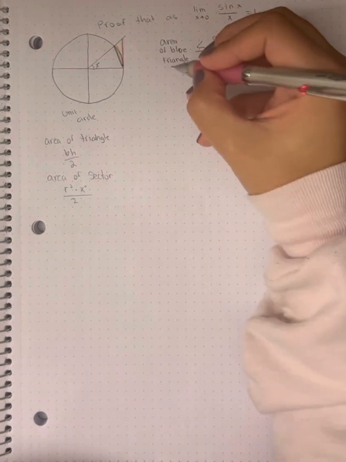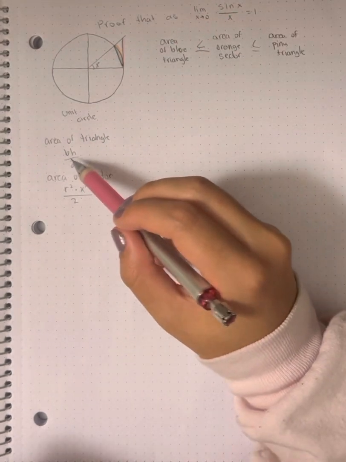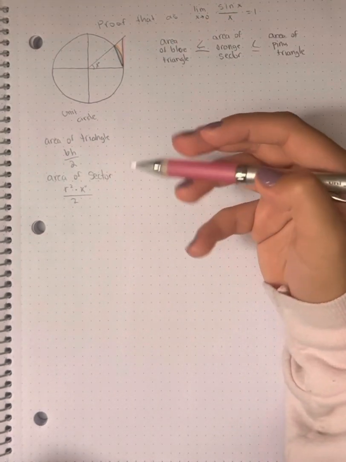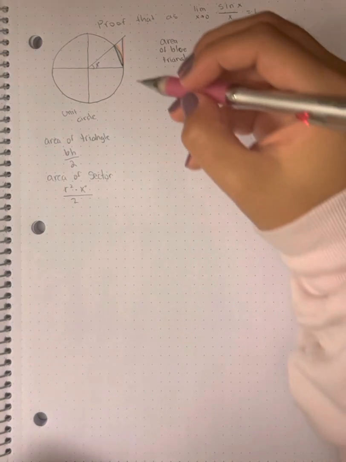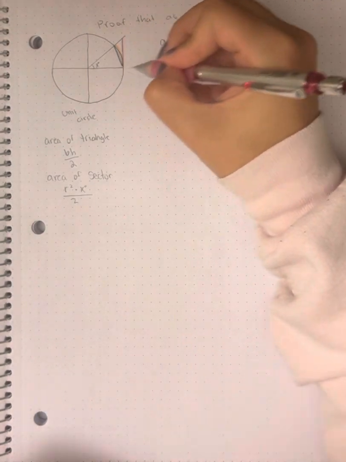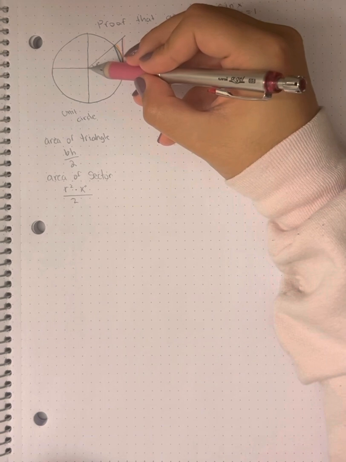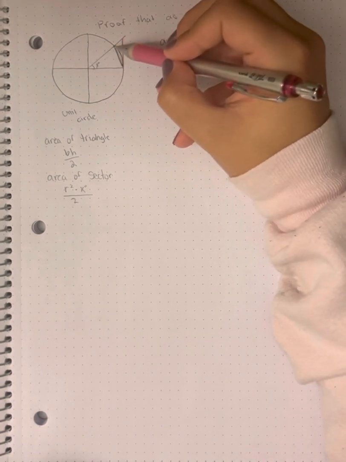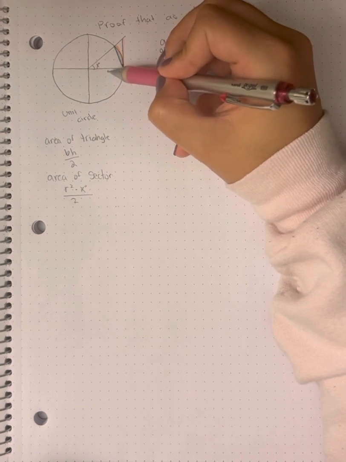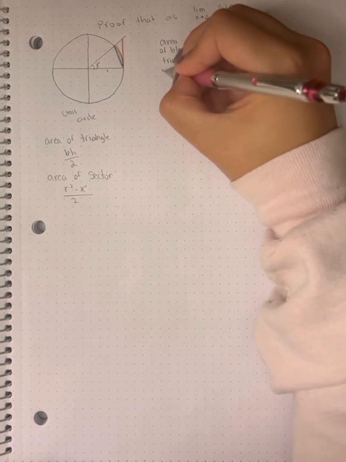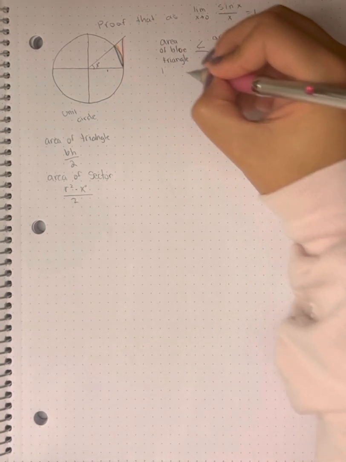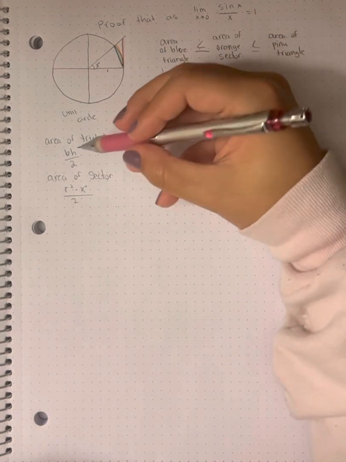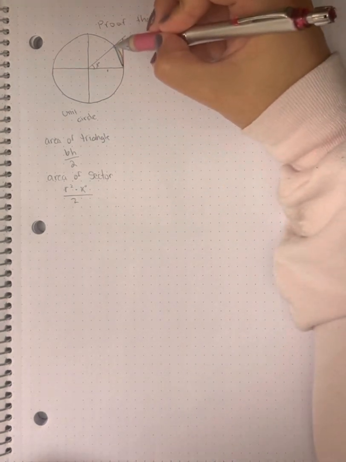And for the area of our blue triangle, the area of a triangle is base times height divided by 2. So we know that in a unit circle, every single radian is equal to 1. So we know that our base is 1. And we know that our height has to be this.